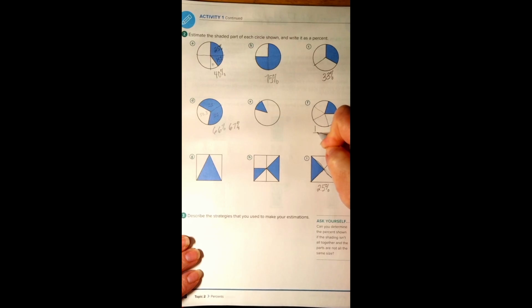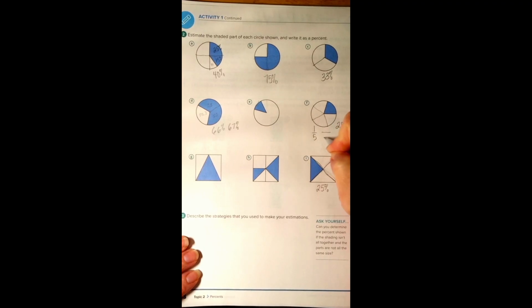So that would be 1/5, which is the same as 20%. If I thought about it in terms of 100, 5 times 20 gets me to the 100, so 1 times 20. So I have 20%.